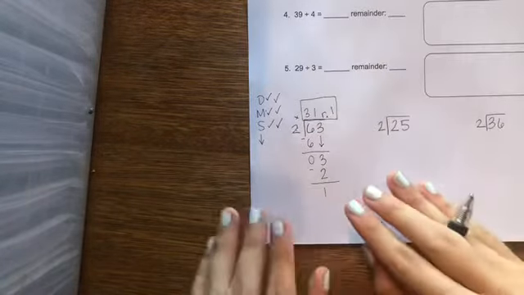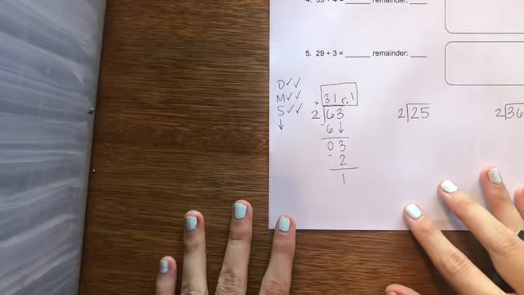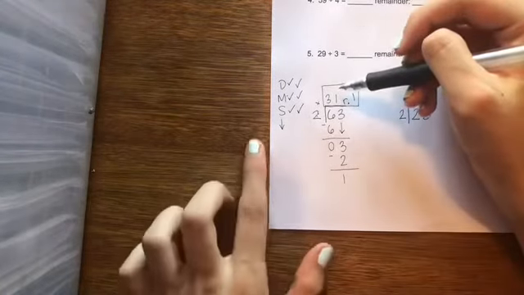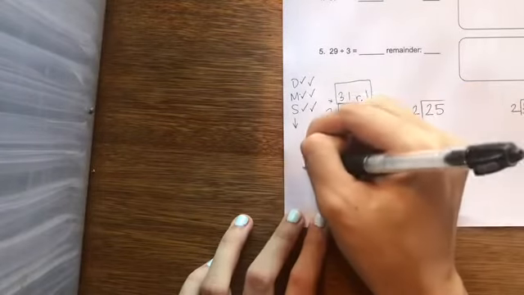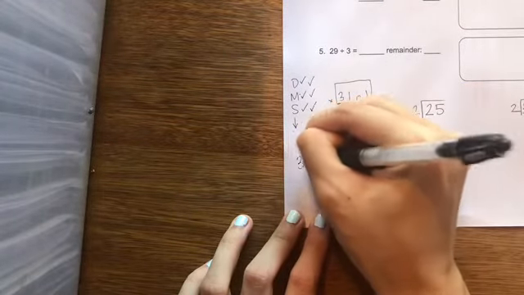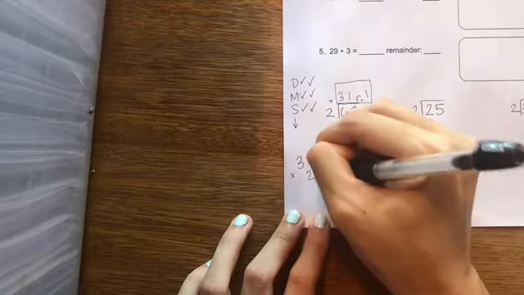To check my work and make sure that I am correct, I am going to multiply something. Does anyone know what I'm going to multiply? Yes, I'm going to multiply my answer times, sorry, there's a bug on my paper, my answer times this number right here. So I'm going to multiply 31 times 2, okay?